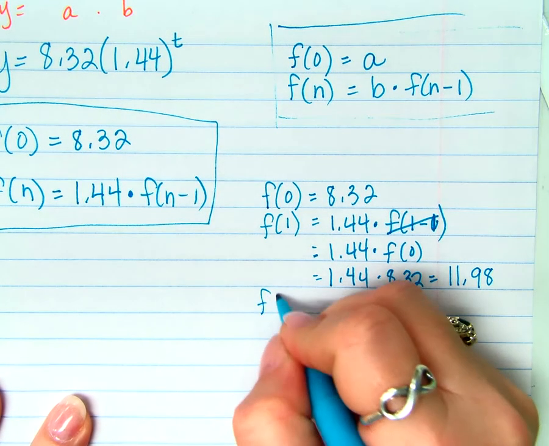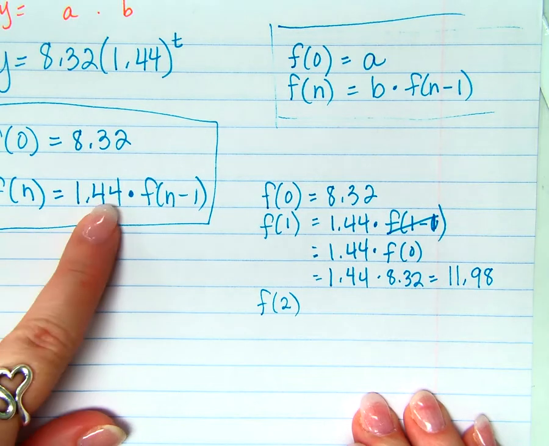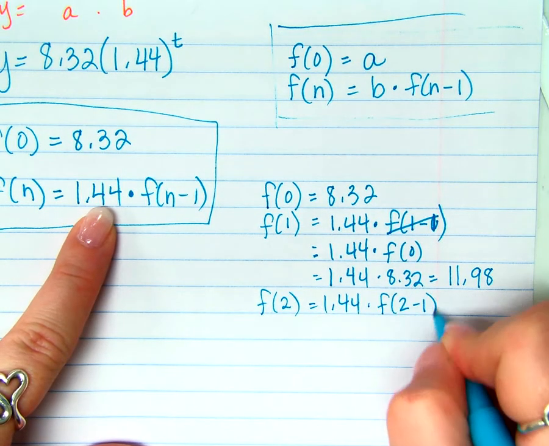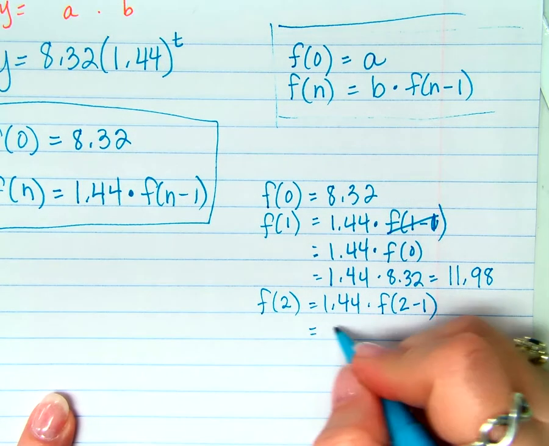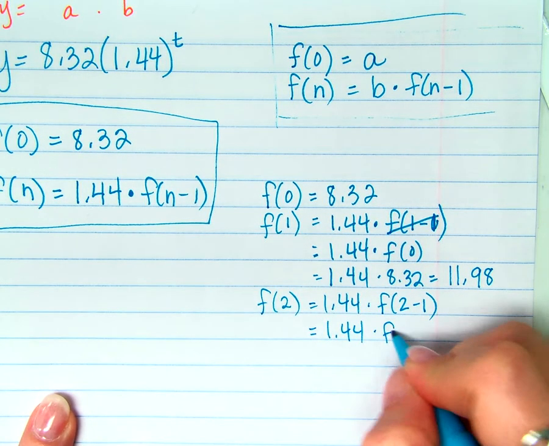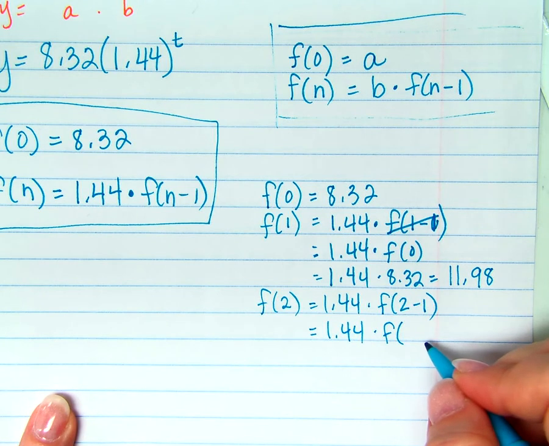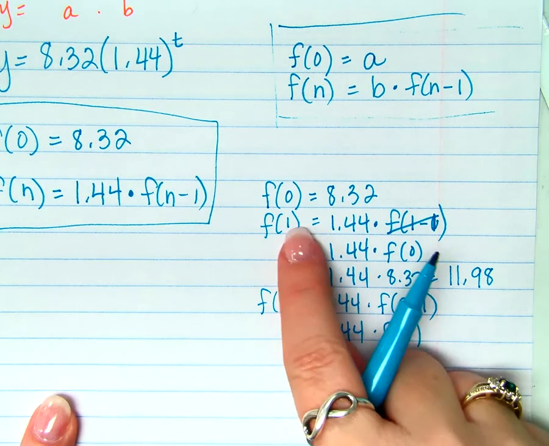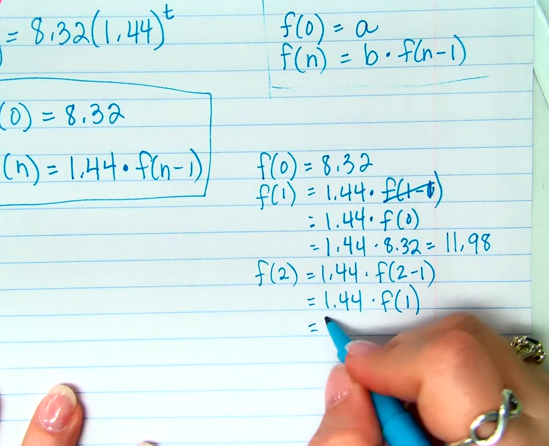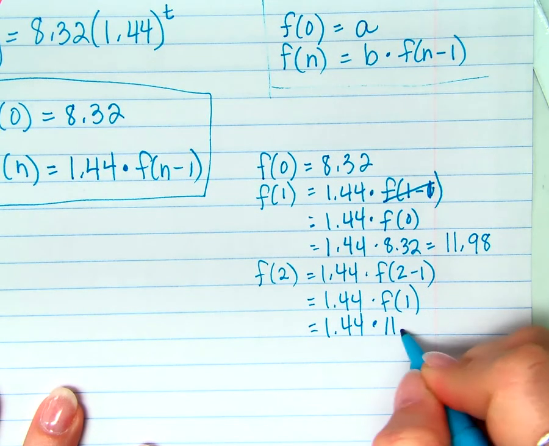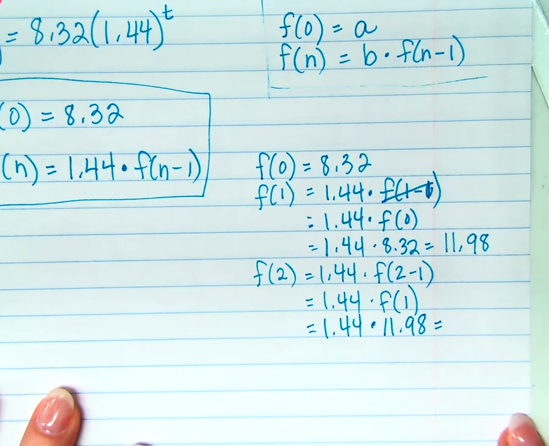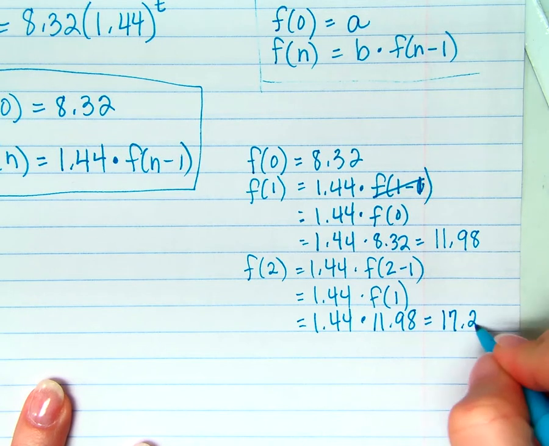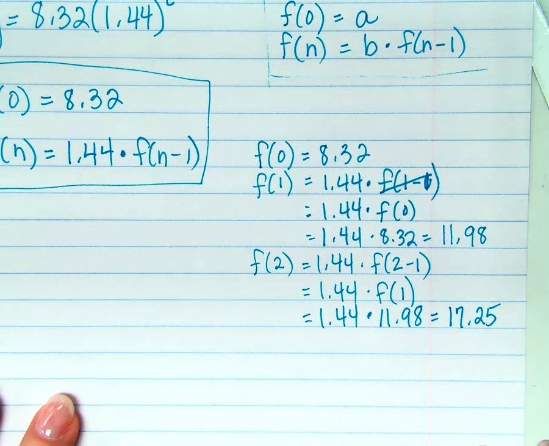What about f of 2? We'd start right here again, right? 1.44 times f of 2 minus 1. Well, what is 2 minus 1? Excellent, 1. Wait, do we know f of 1? Oh, yeah, we just found it. 11.98. So what is 1.44 times 11.98? 17.25, is that rounded? Okay, thank you.